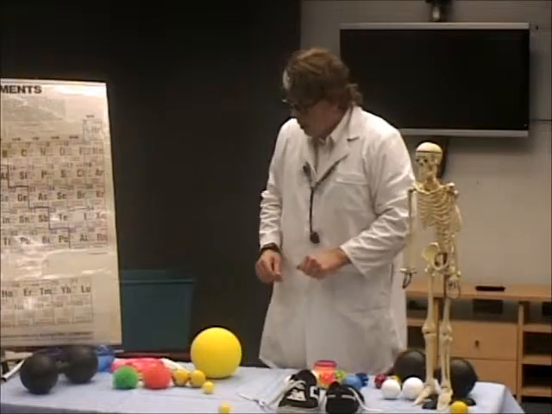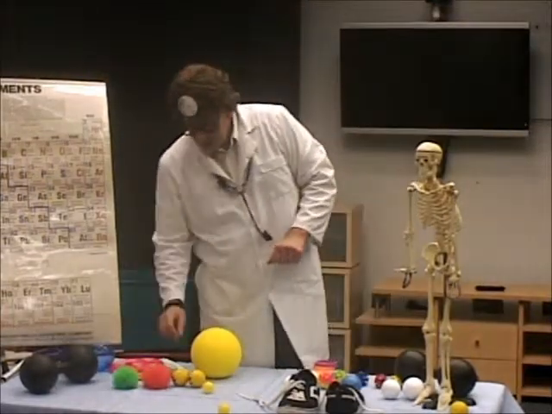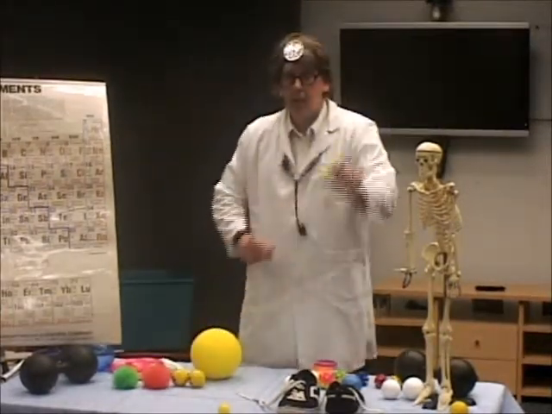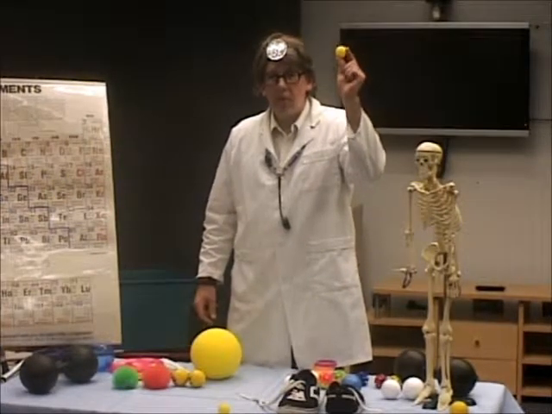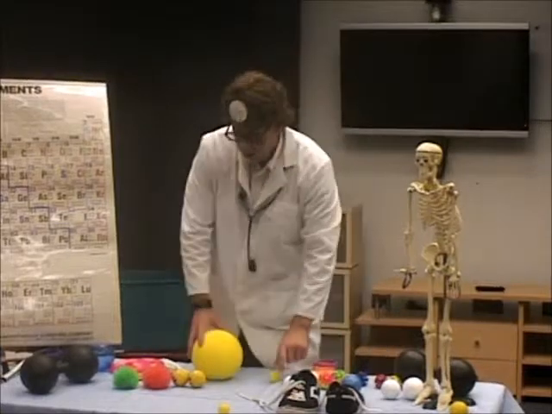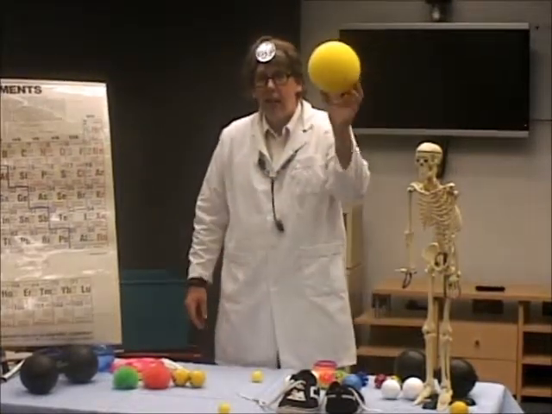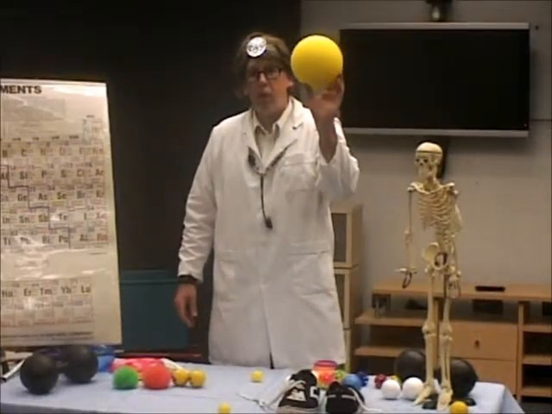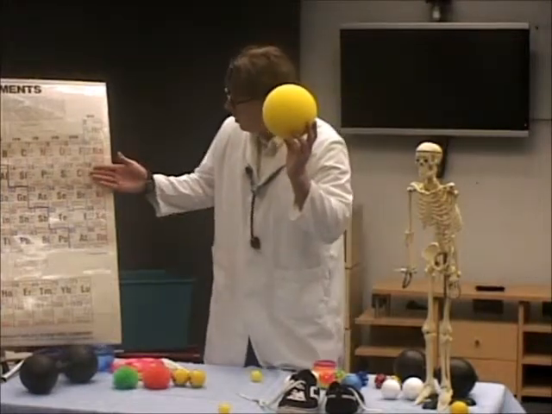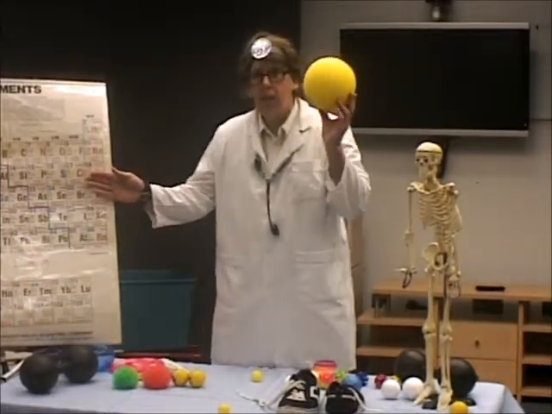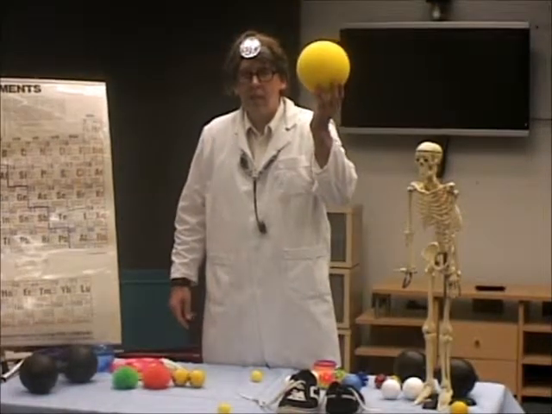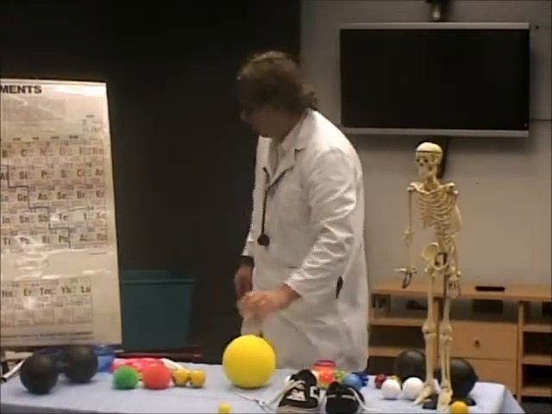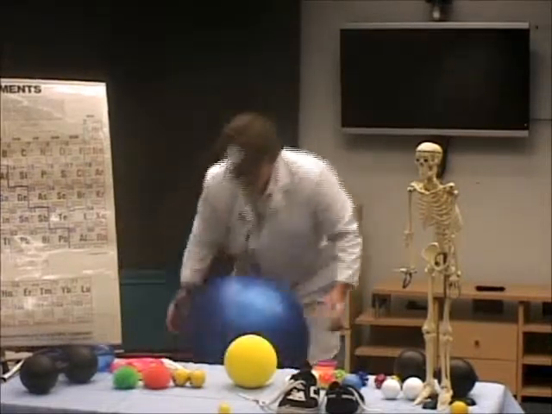So let's talk a little bit more about the sizes of atoms. Say this is the hydrogen atom. It's got a proton and an electron, really small. Then a moderate-sized atom, say, for example, chlorine. We go to the periodic table, we see atomic number 17: 17 protons, 17 electrons. Well, guess what? You want a really big atom?